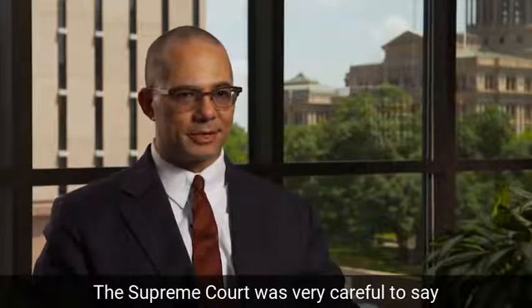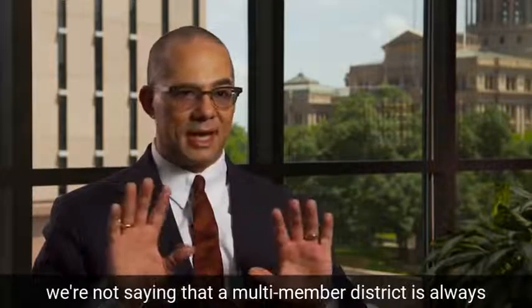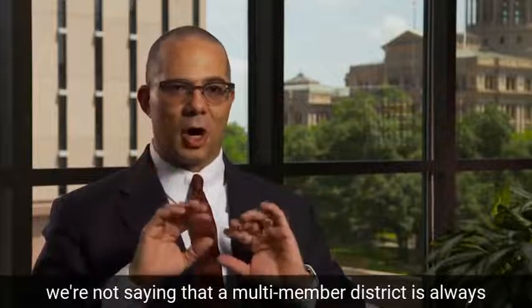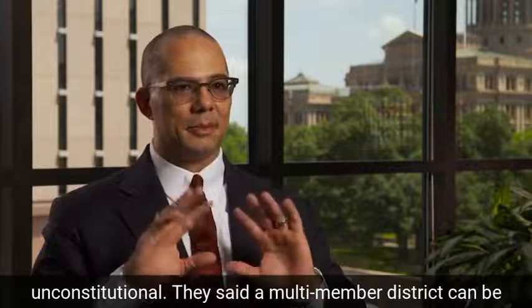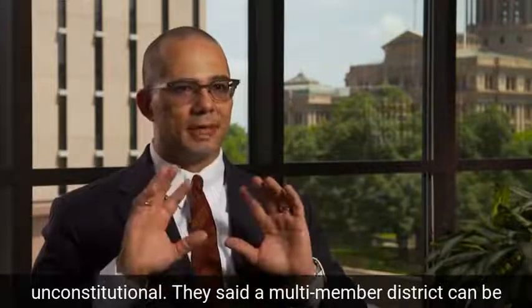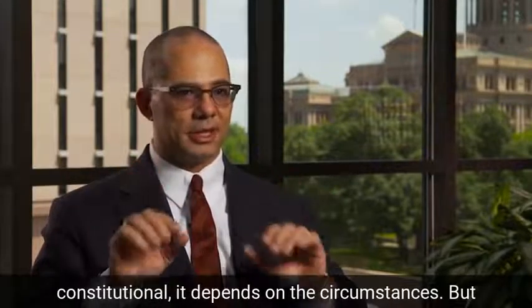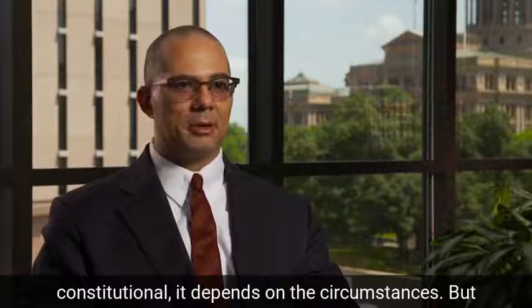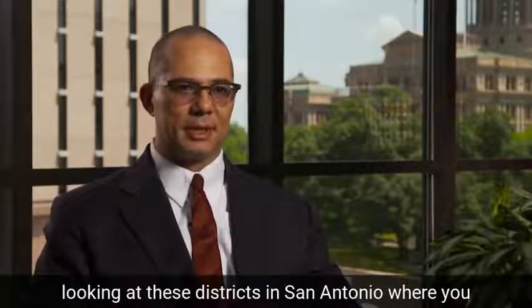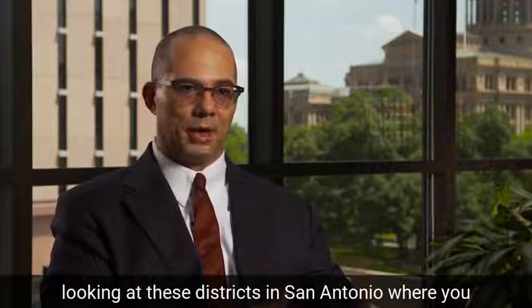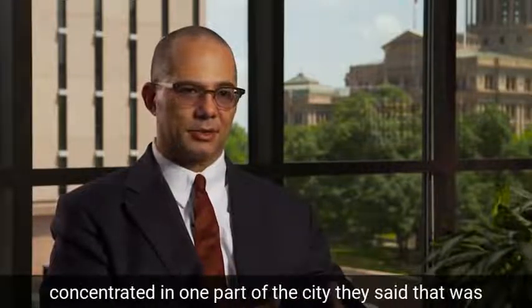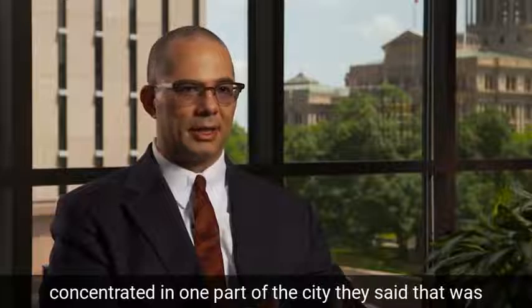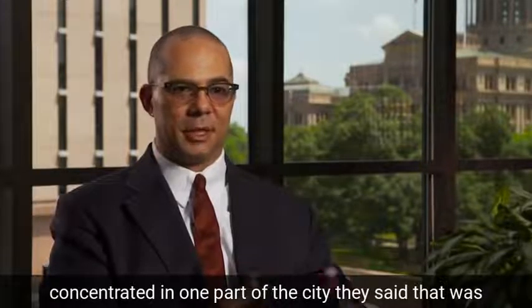The Supreme Court was very careful to say, we're not saying that a multi-member district is always unconstitutional. They said a multi-member district can be constitutional. It depends on the circumstances. But looking at these districts, in San Antonio, where you had most of the Mexican-American population concentrated in one part of the city, they said that was too much vote dilution.